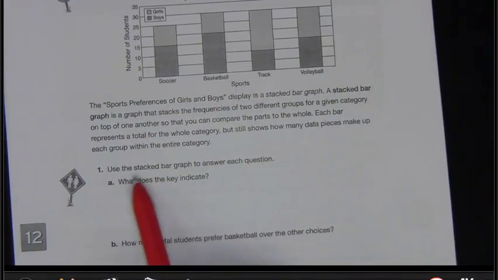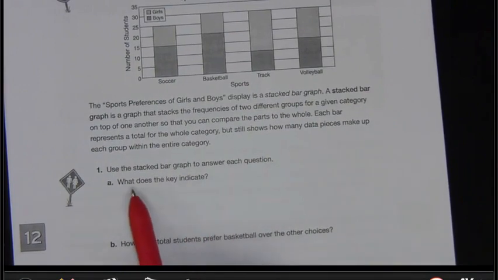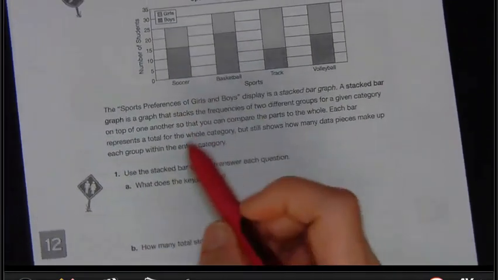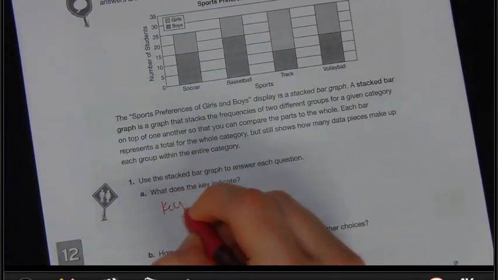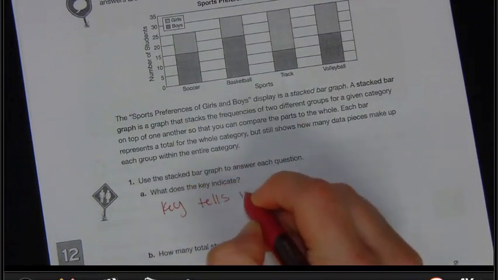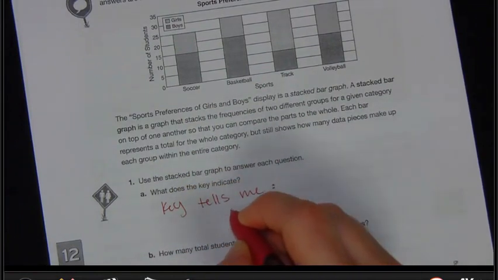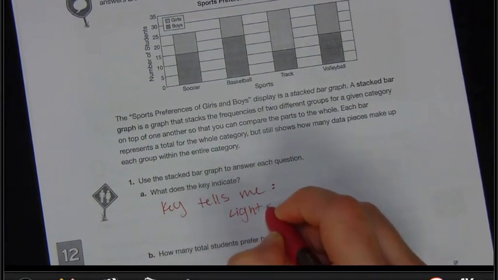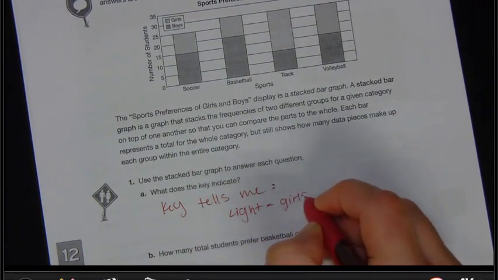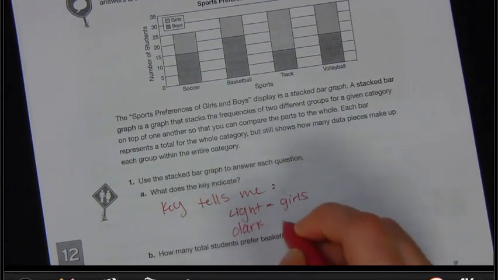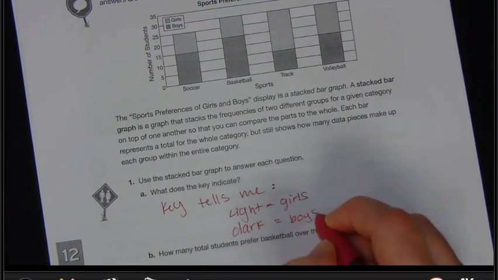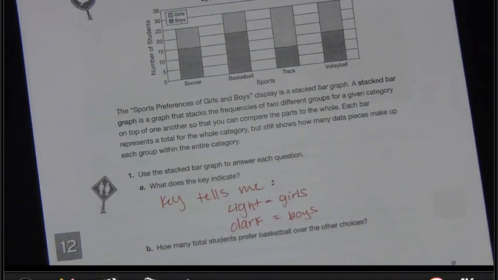Okay, so use the stacked bar graph to answer the following questions. What does the key indicate? Well, the key tells me that light equals girls, dark equals boys.